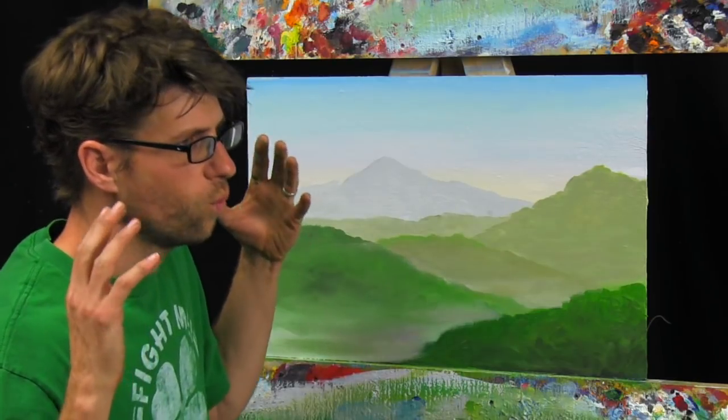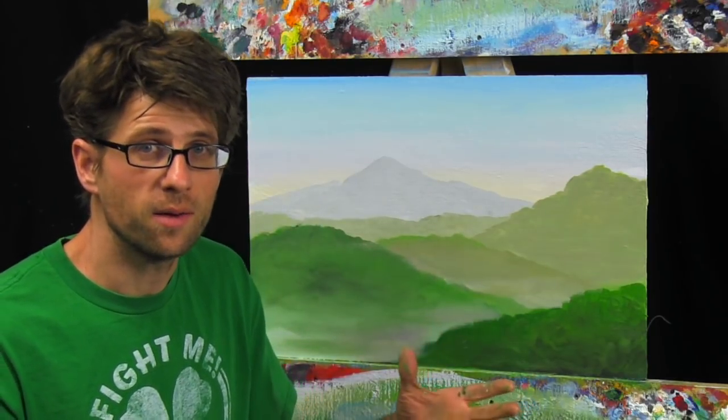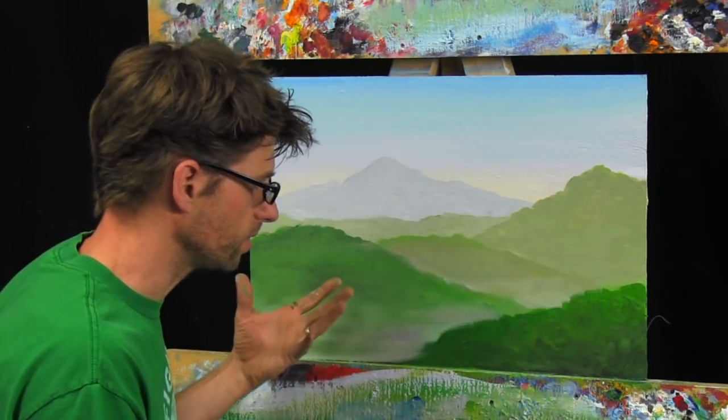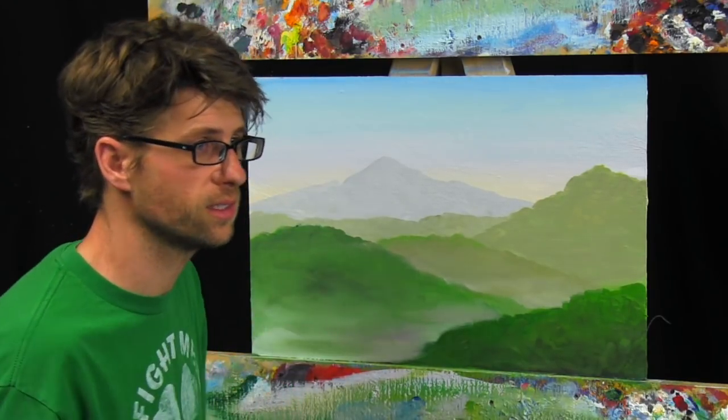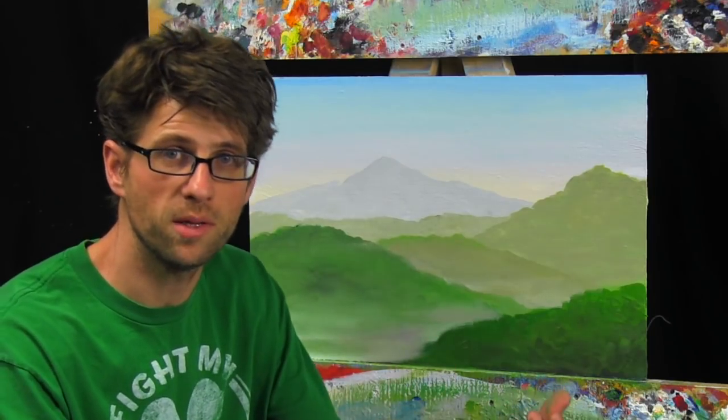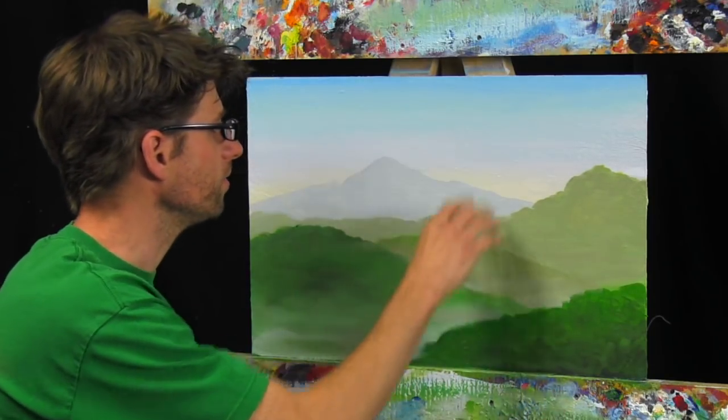So try this exercise. Imagine what you want and where, and then paint it with these rules in mind. Are you going to make a hill that is above your eyes or below your eyes? And how far do you want it to be? Add that much atmosphere to it.